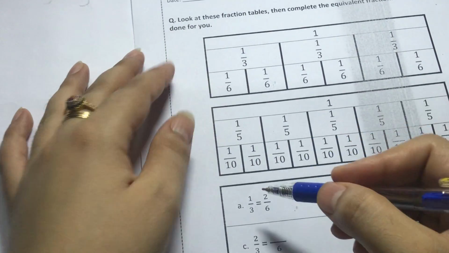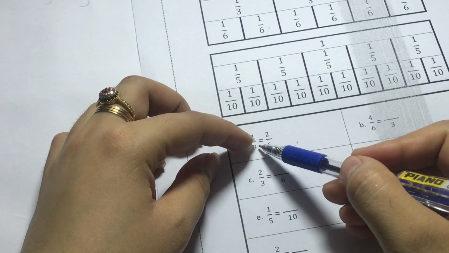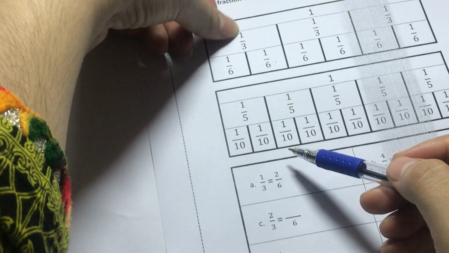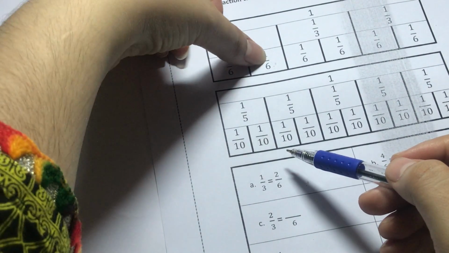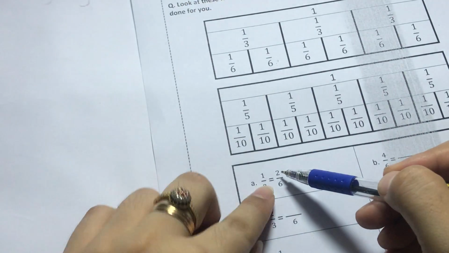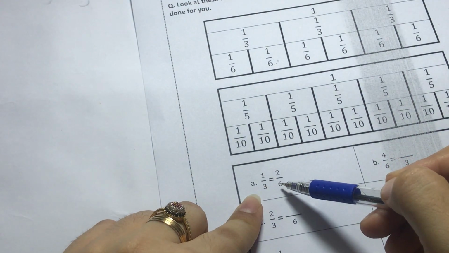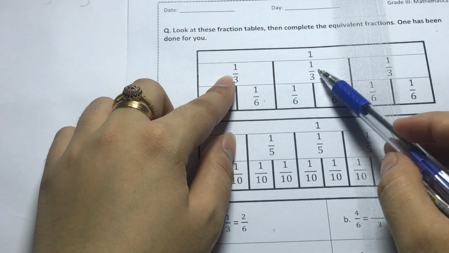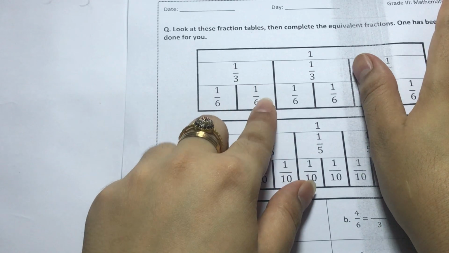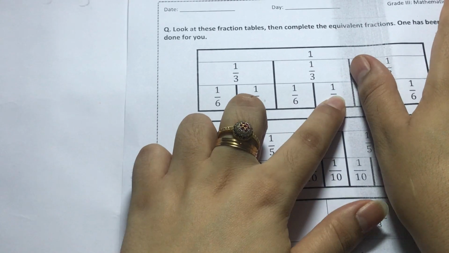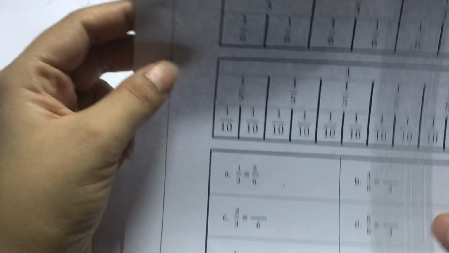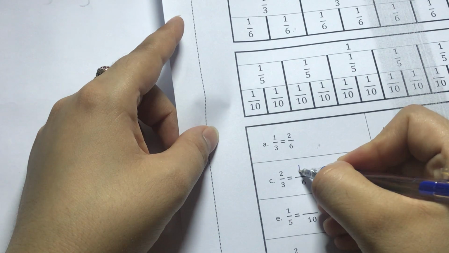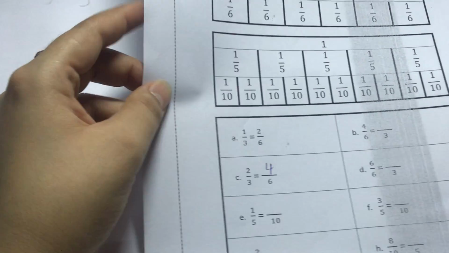So, if you have 1 over 3 and you have to write an equivalent fraction, you can write with the help of the table: 1 over 3 is equal to 2 times 1 over 6. So you can write it as 2 over 6, right? If you have 2 1 over 3's, 1 and 2, how many 1 over 6 do we have? 1, 2, 3 and 4. We have 4 sixths here. So 2 over 3 will be equal to 4 over 6, right?